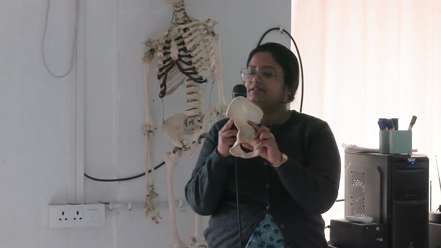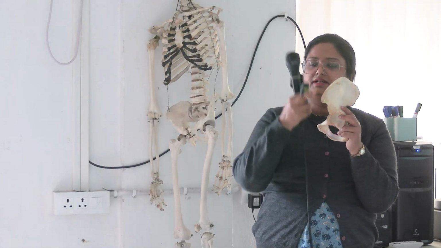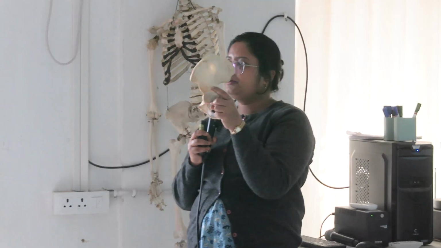And the flat expanded ilium is directed upward. This is the ilium. The thin pubis is directed anteromedially. This part is the pubis. The thick ischium is directed posterior-inferiorly. Okay, and the pubic tubercle and the anterior superior iliac spine are lying in the same coronal plane. And the ischial tuberosity occupies the lowermost portion. So this is the hip bone of the left side.